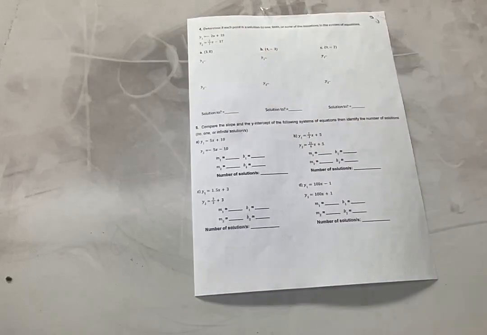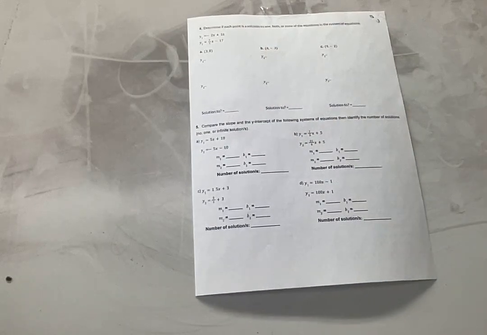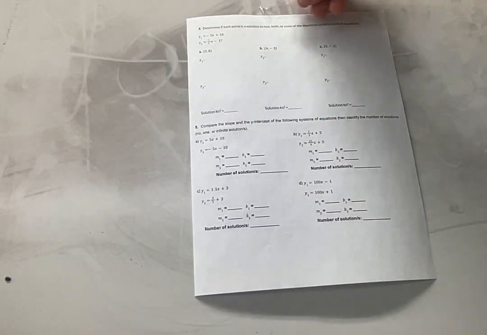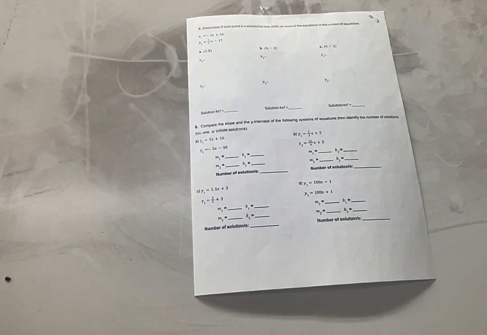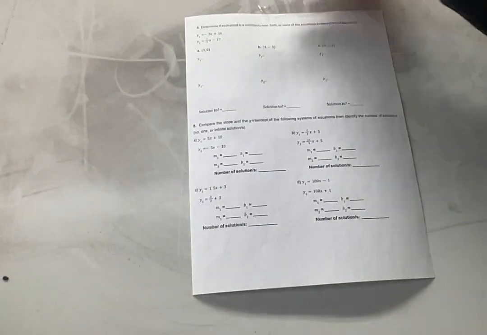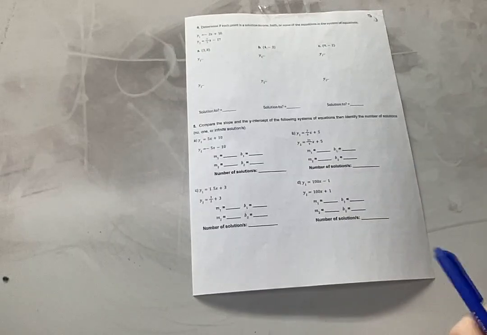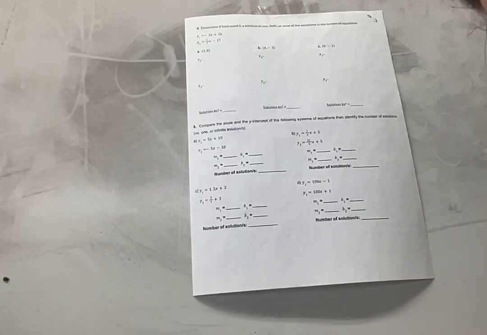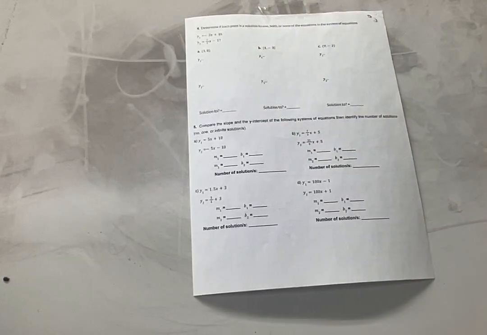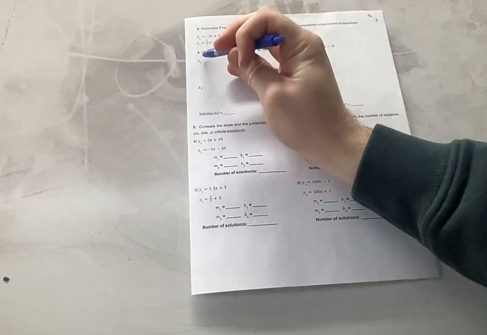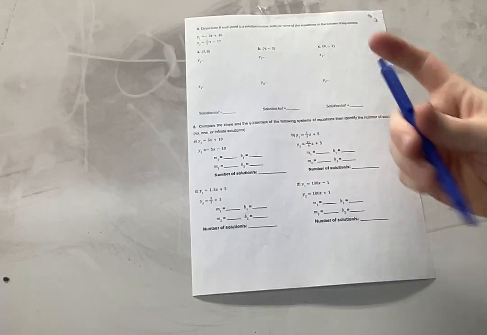So the second side is, first it's asking us to determine if it's a solution of one or both or none of the equations. So what we'll be doing is just testing that 3, 8 into each of the equations.